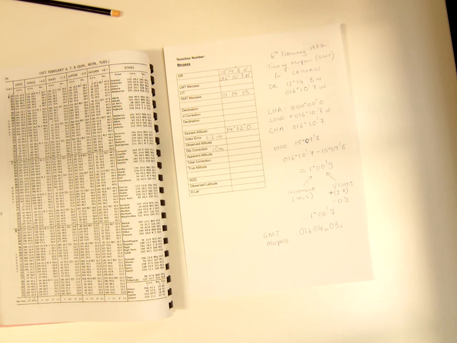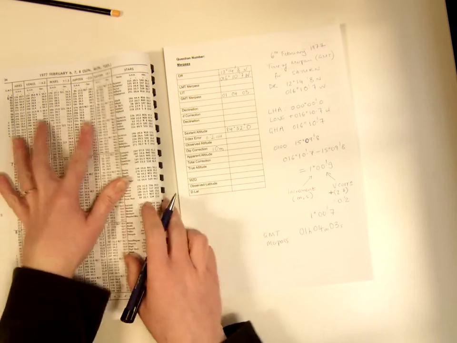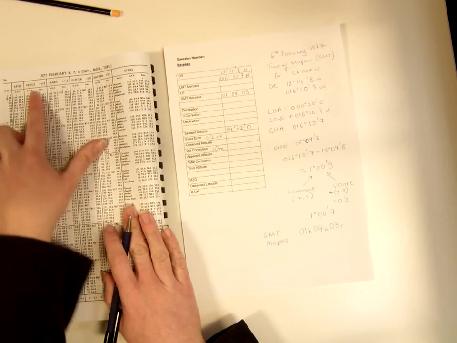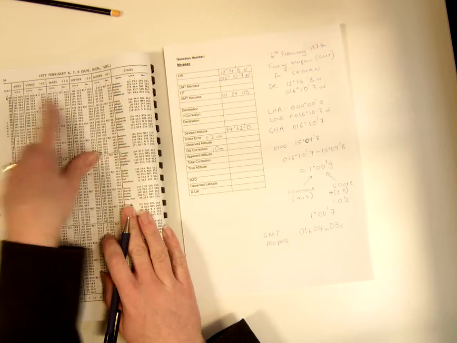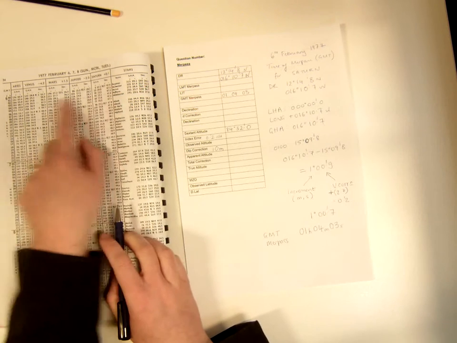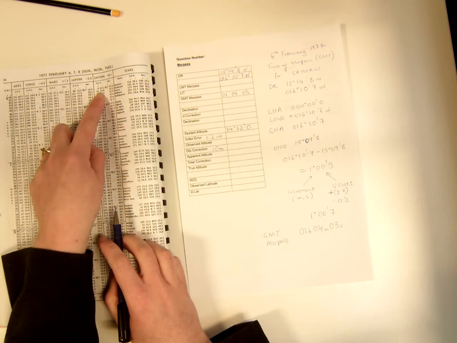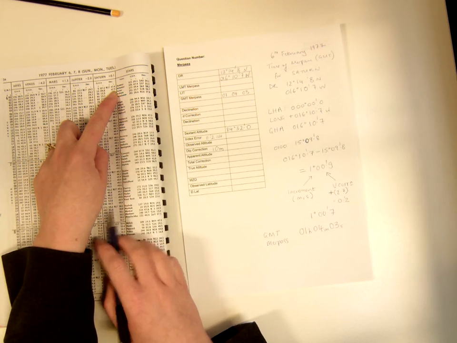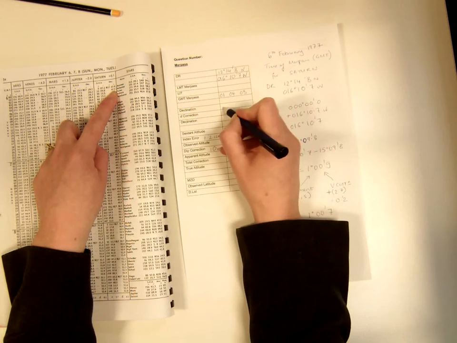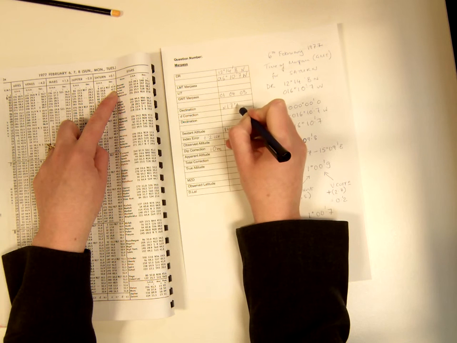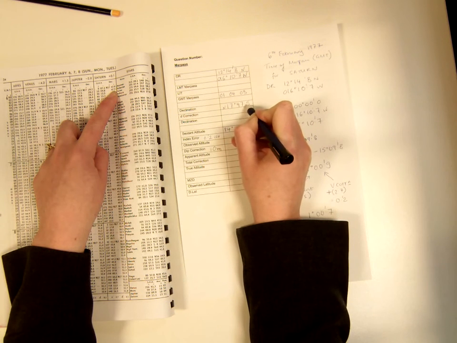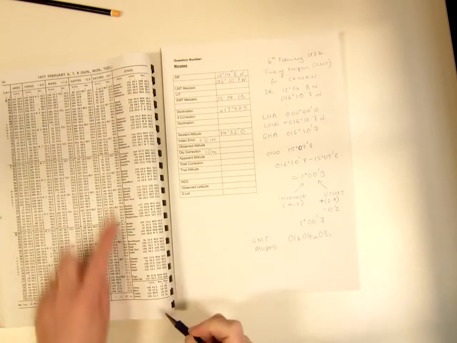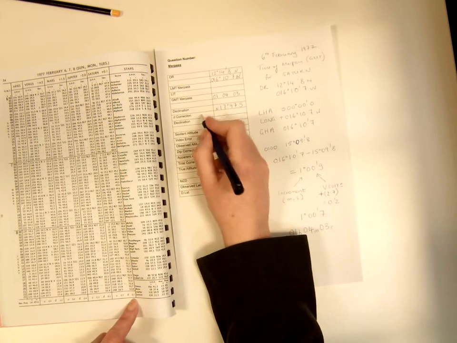So first of all, I'm going to find the declination for the GMT. So I go to the daily page, the 6th of February, and at 1 o'clock in the morning, or 1 AM GMT, the declination of Saturn is north 17, 47.5. And my d correction value here is 0.1.